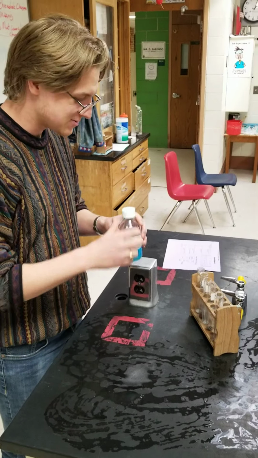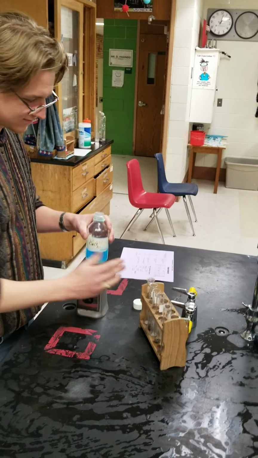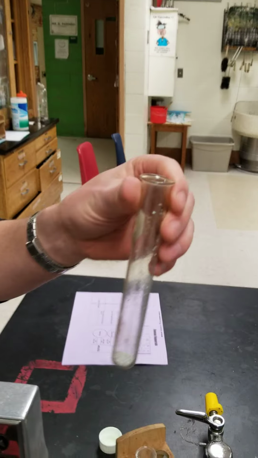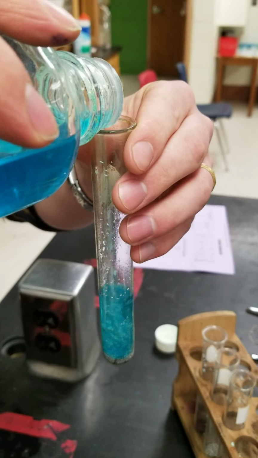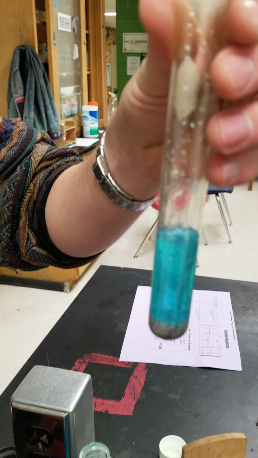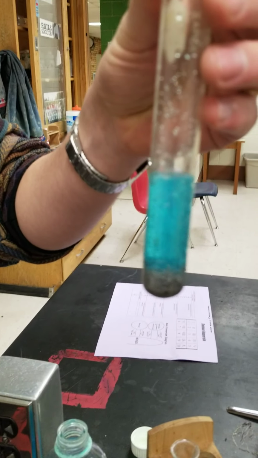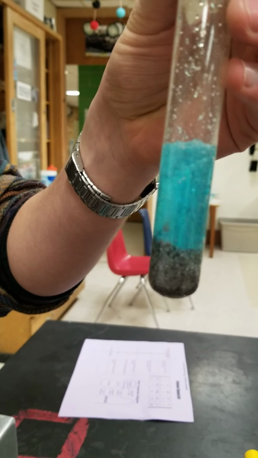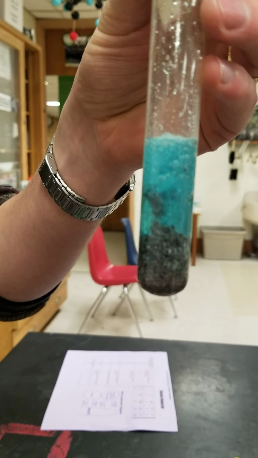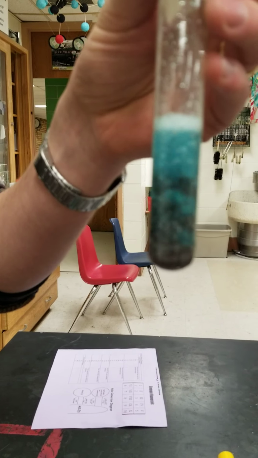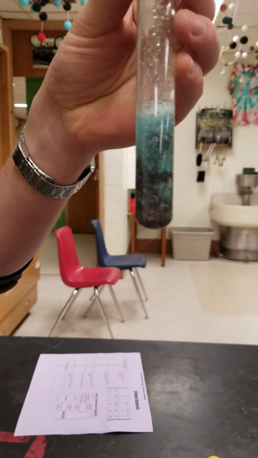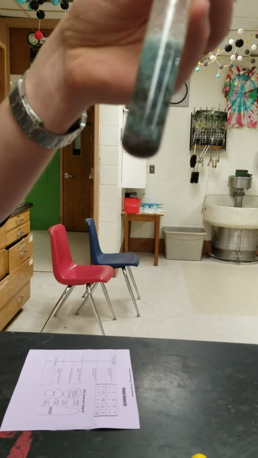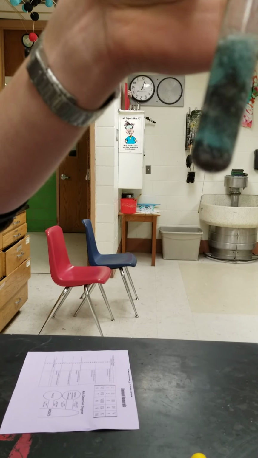So here's our copper 2 chloride. Here's our aluminum. Keep in mind, how do you know if it's a chemical reaction or not? You have a few different things you could think about: looking for color changes, bubbles, heat. Here, you can feel it. Did it feel hot? It felt hot to me. So clearly you can see it's reacting.